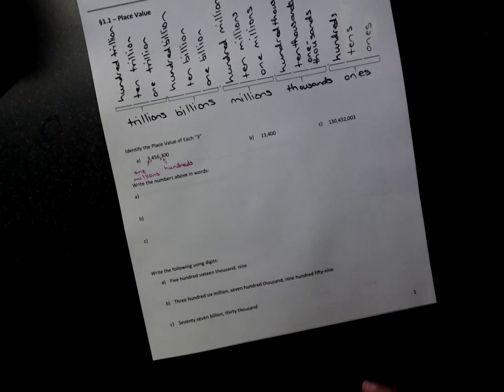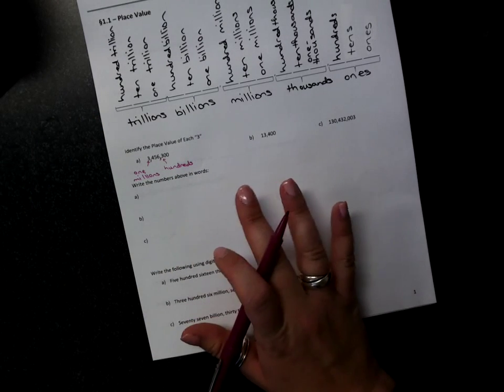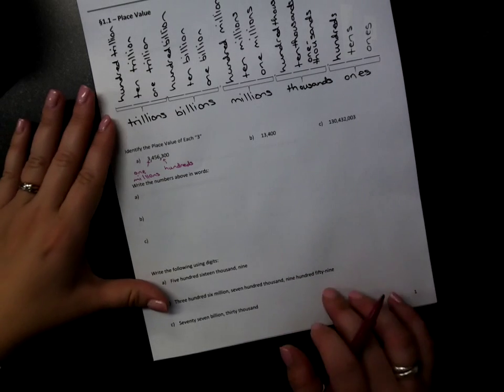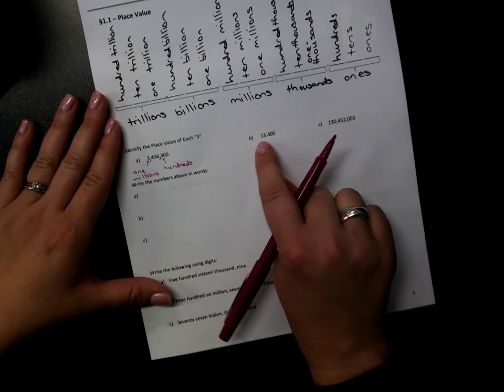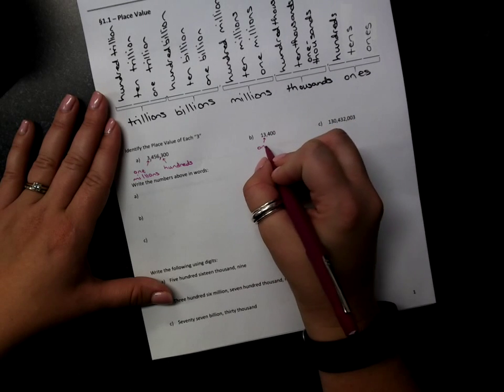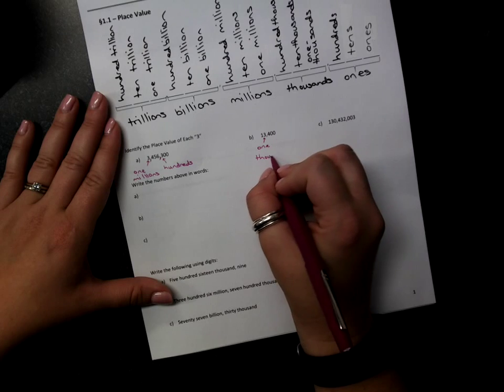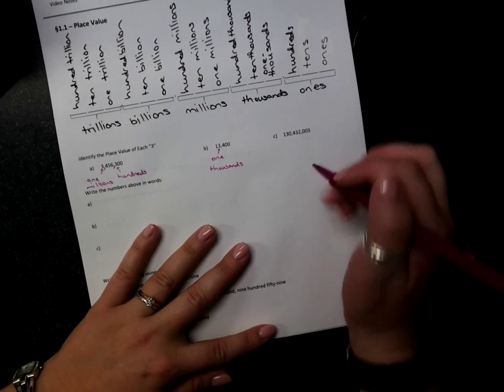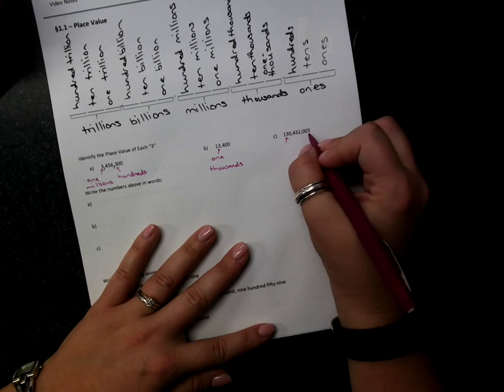So you'll have a few homework questions, and it'll give you a number, and you just identify different place values. Then we have this value, 13,400. This 3 is in the 1,000s place. And finally, this value, we have a 3 here and a 3 there.